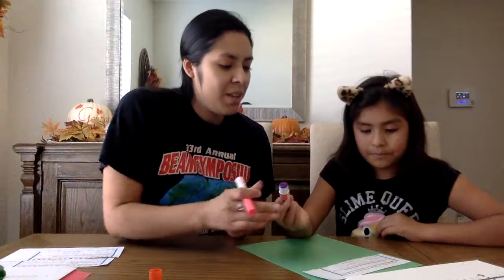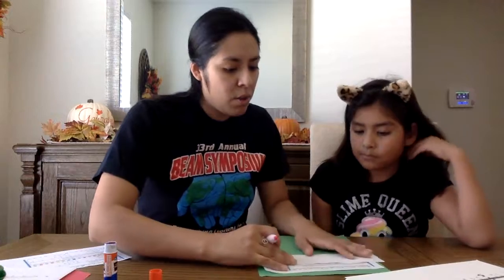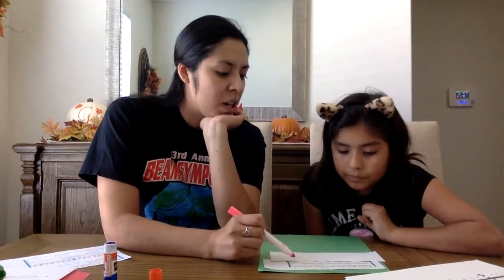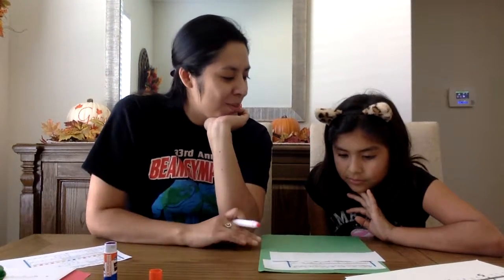Alright. So it says, what is the number sentence represented by the number line? So it's exactly what we did right now. Just by looking, without even looking at the answers, what do you think this problem is going to be? Do you think it's going to be a subtraction or an addition problem? An addition problem. How do you know?